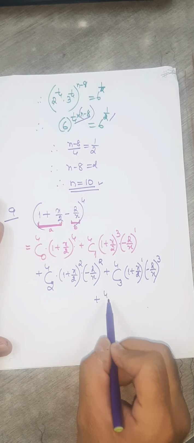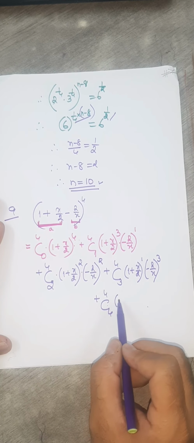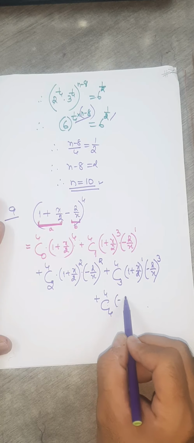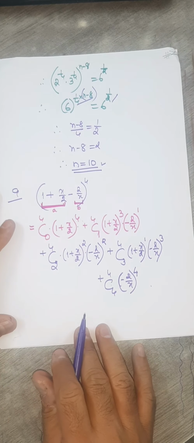And finally the last term, 4C4, that's 1. This term will have 0 power, so I'm not writing it, (minus 2 by x) the whole raised to 4.